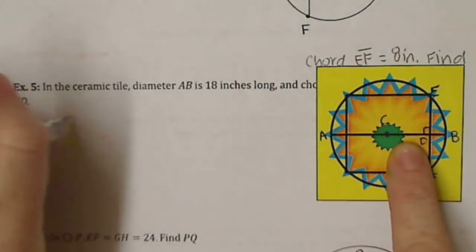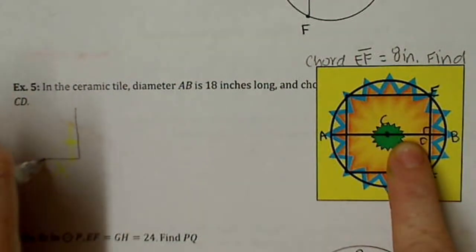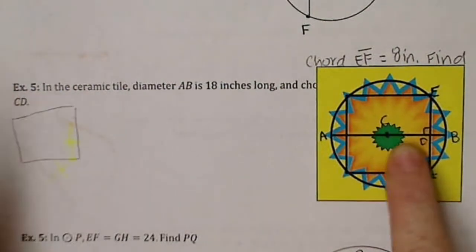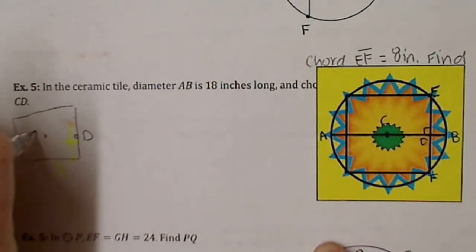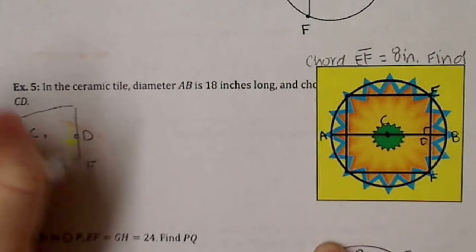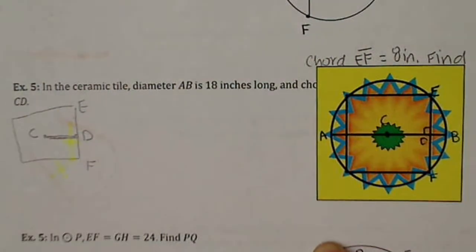So if I sort of draw this square, pretend that's a square. Here's D, C, F, and E. I want to find this piece right here.